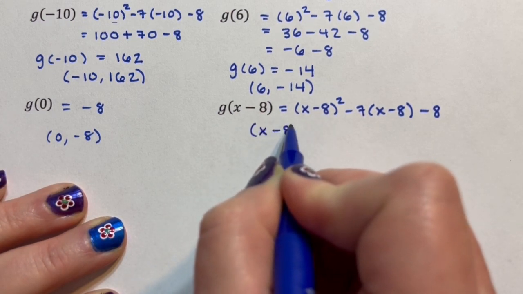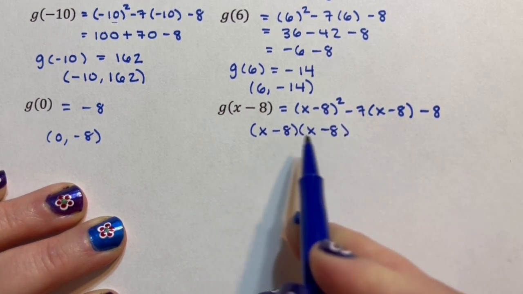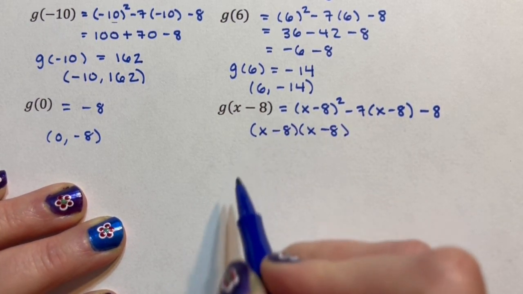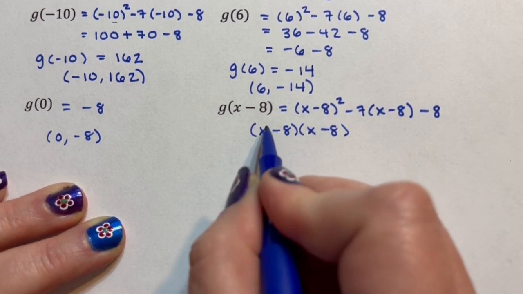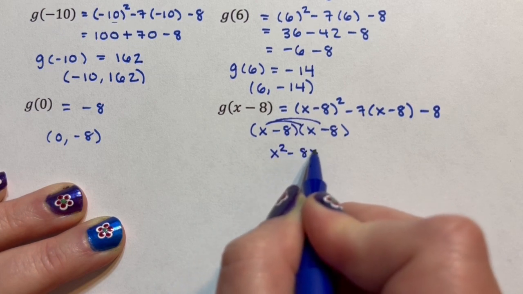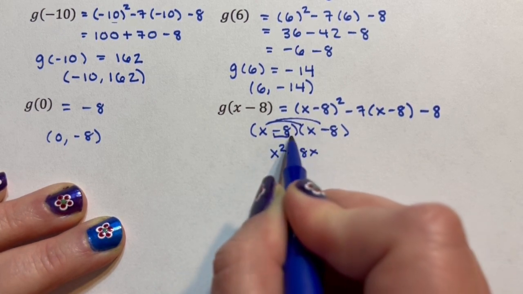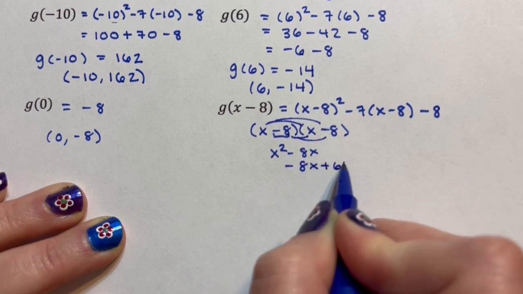x minus 8 times x minus 8. Now I'm going to use the distributive property with stacking. If this is something that challenges you, I do have a bunch of videos on this. So I'm going to distribute the x to get x squared minus 8x. I'm going to distribute the negative 8 through to get negative 8x plus 64.